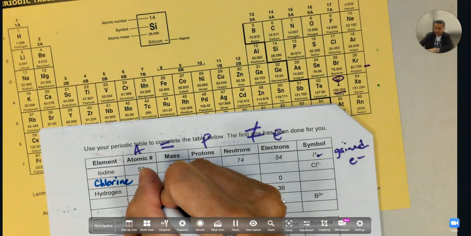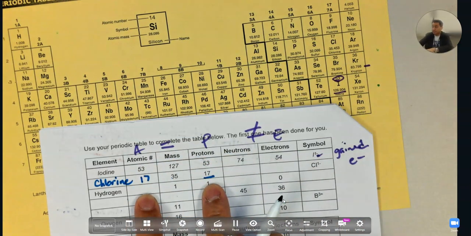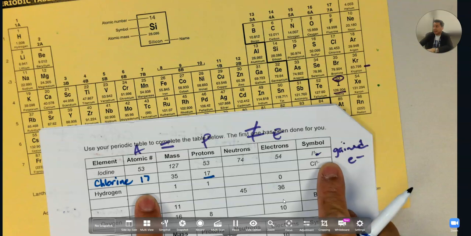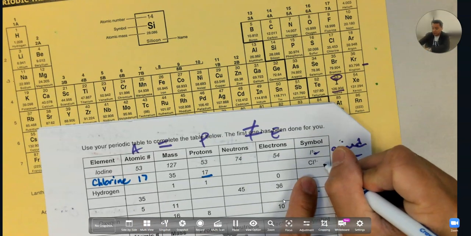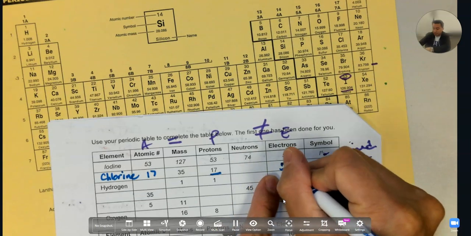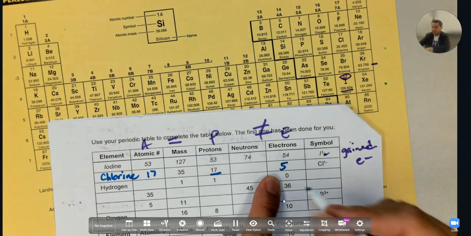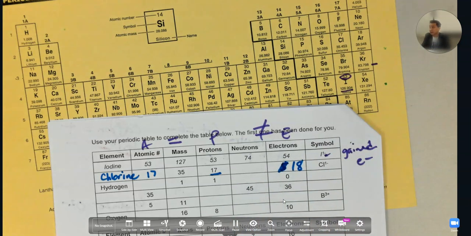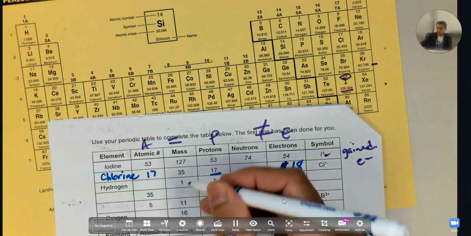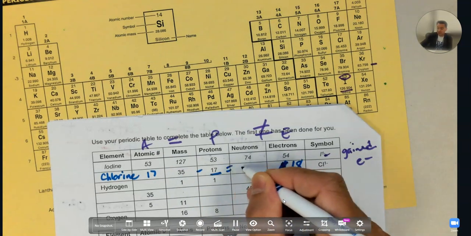Atomic number is 17, the same as proton. Look, you see that it gained one electron as well, -1. So you need to add one more electron than proton. Originally it has 17, but it gained one, so 17 will gain to 18. Number of neutrons, same thing, mass minus proton will give you neutrons, that'll give you 18.